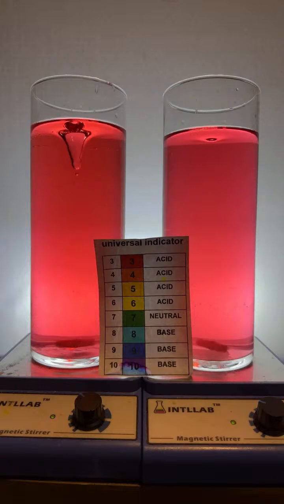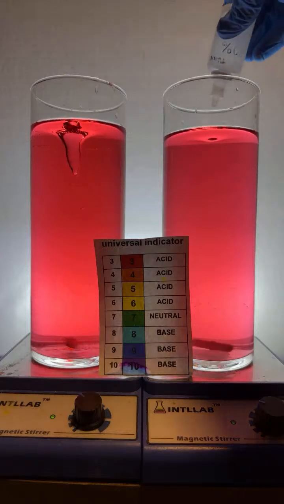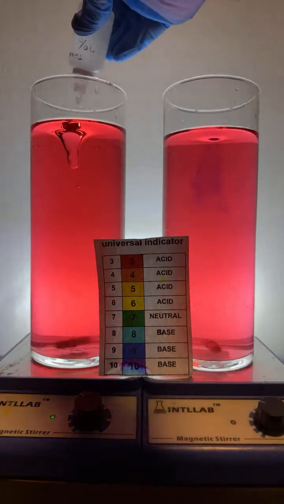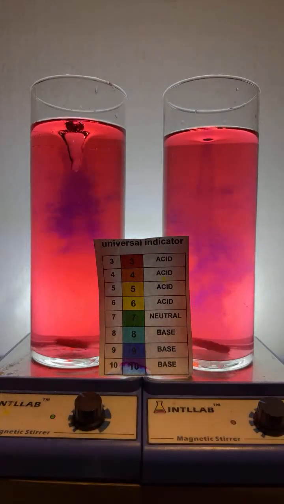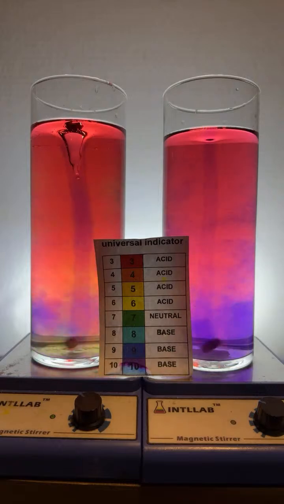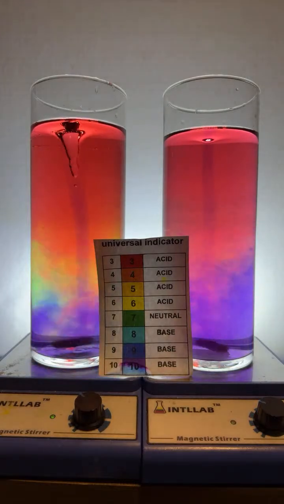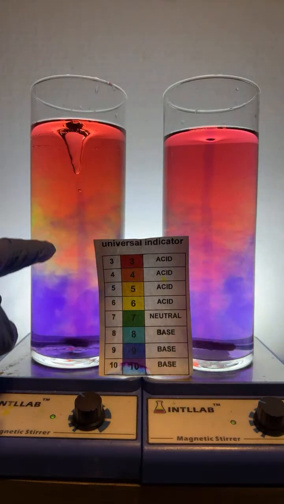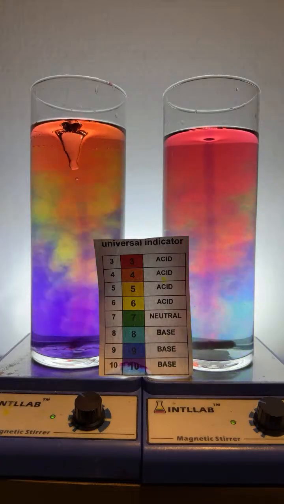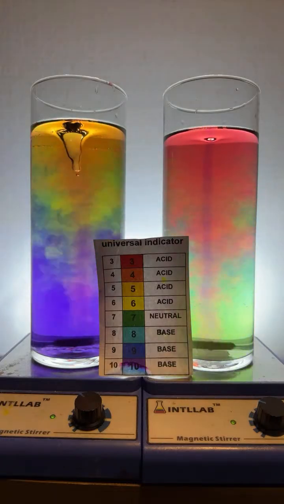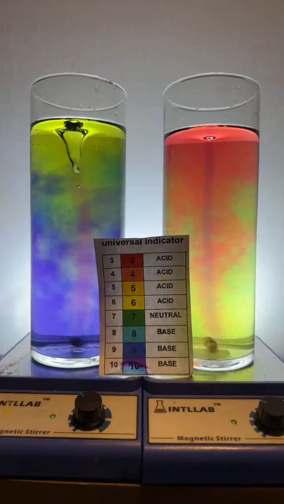If you keep adding base to both of them, they keep changing colors. I will keep adding base to both, a drop of base to both right now. Oh, that was gorgeous. We got a little rainbow flash over here. In order for it to go back to colorless, I would have to take the dyes out.